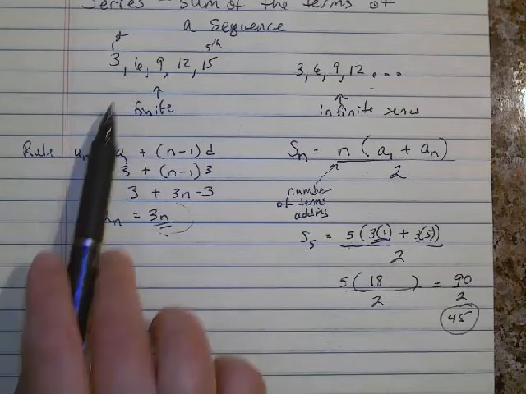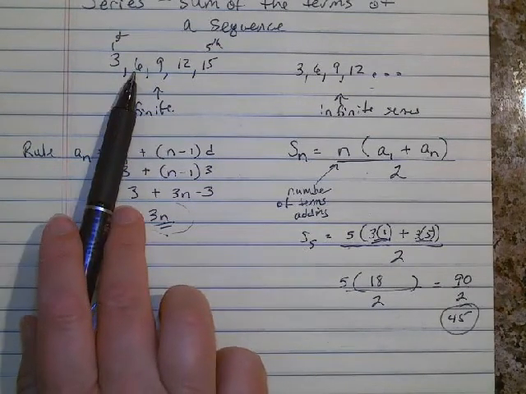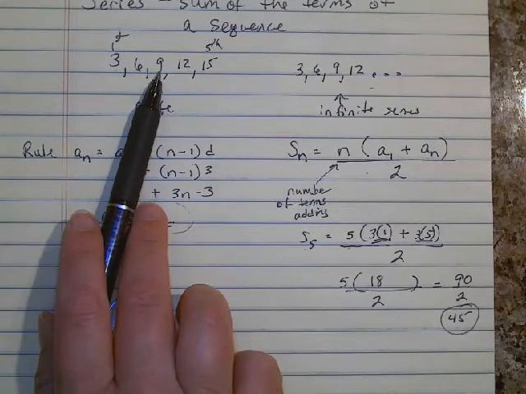And if I added these numbers together, I would get the same thing. 3 plus 6 is 9. 9 plus 9 is 18.